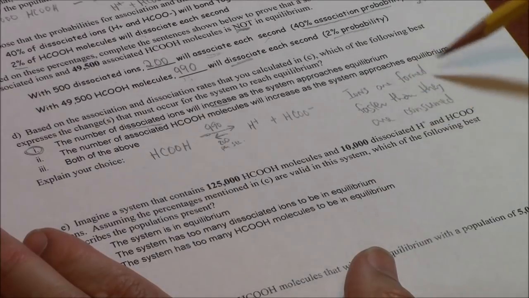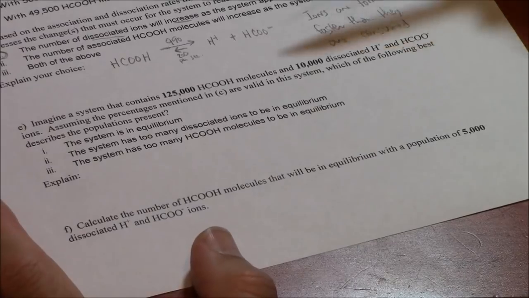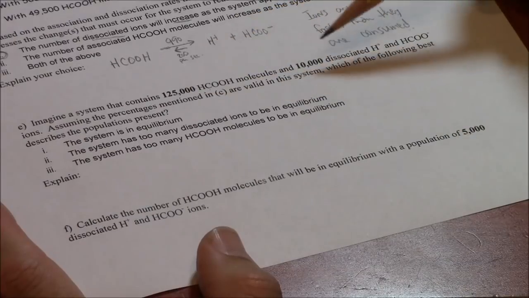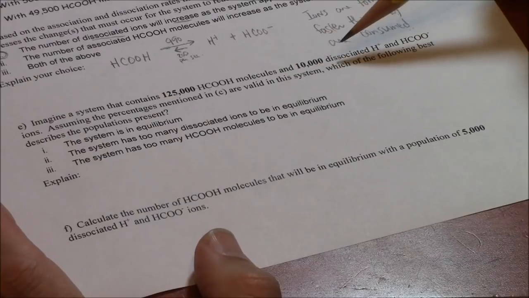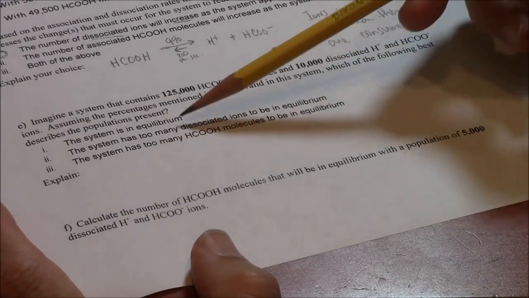The number of ions must increase if they're being formed faster than they are consumed. So E is saying do a similar analysis, but now the numbers are changed. You can see there are a larger number of ions. Perhaps this is now in equilibrium. So that's one of your choices.